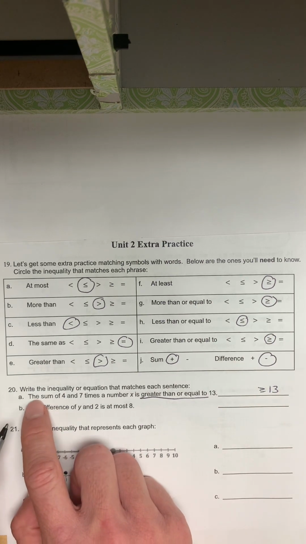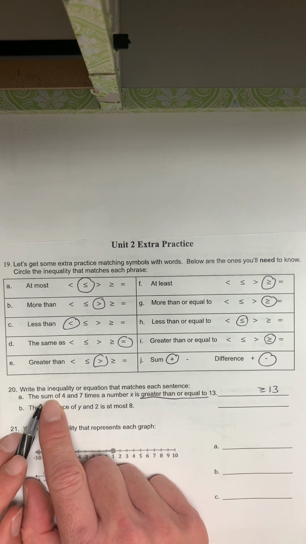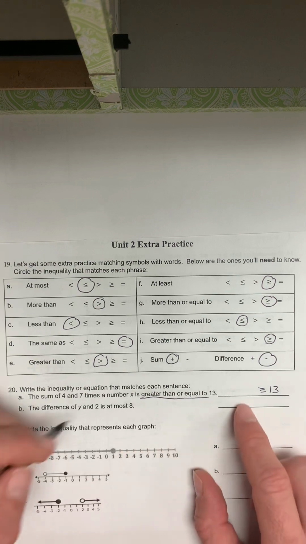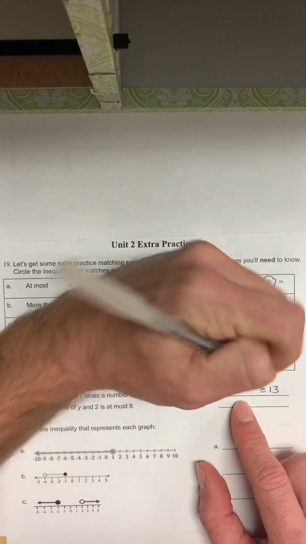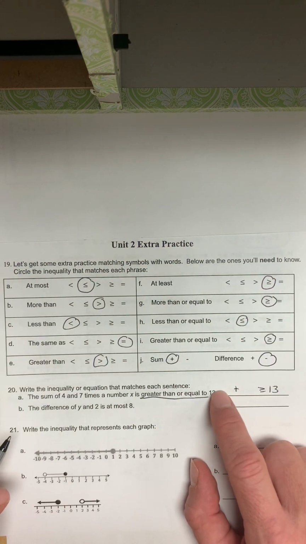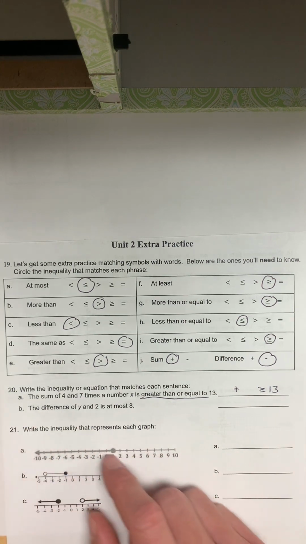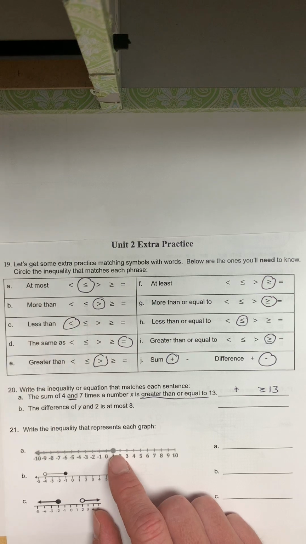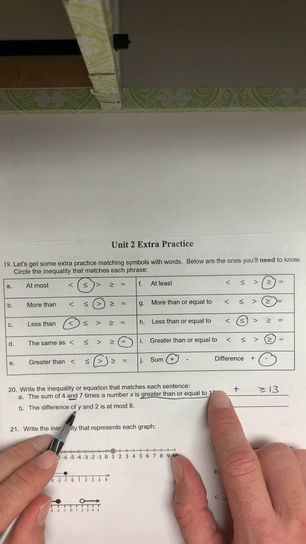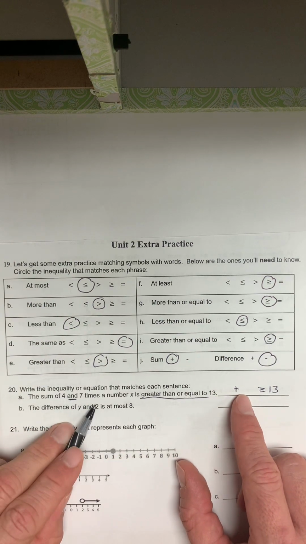So when I see the sum, it means that there's going to be a plus sign. So I'm going to put a plus sign over here, and I left some room so I can put stuff on either side of the plus sign. So the sum of, now the word and tells me what's going to go before the plus sign and what's going to go after the plus sign.